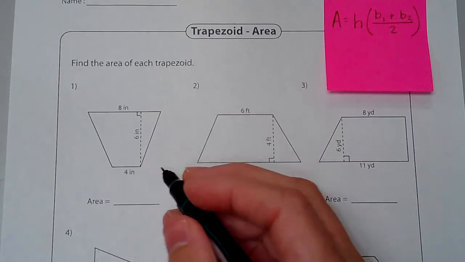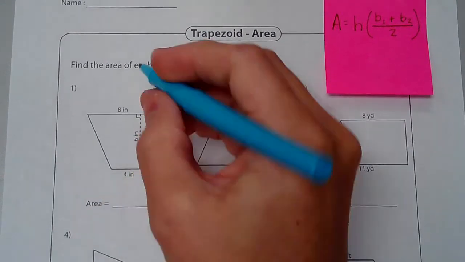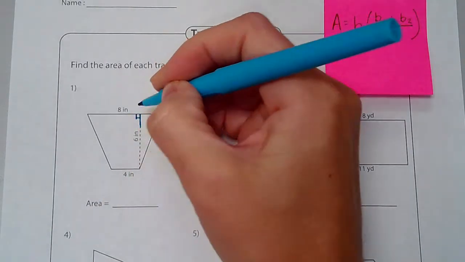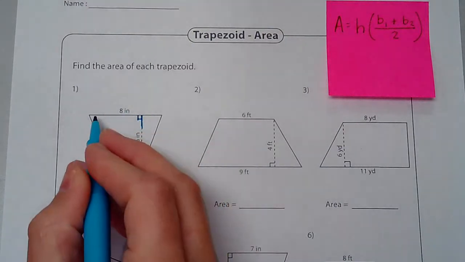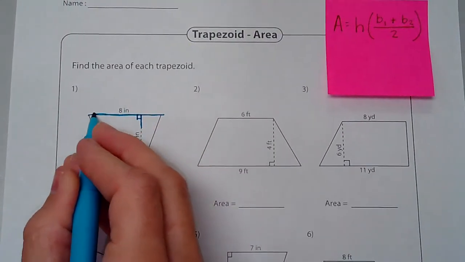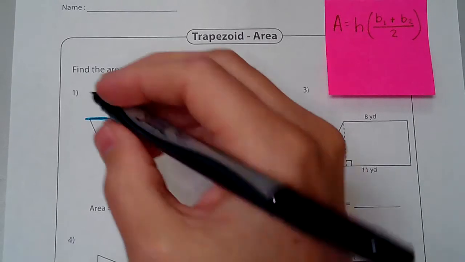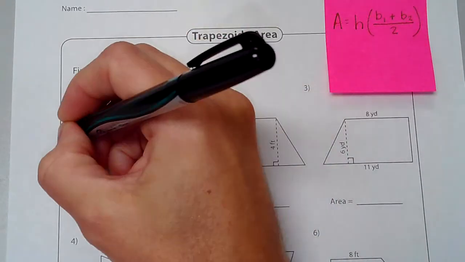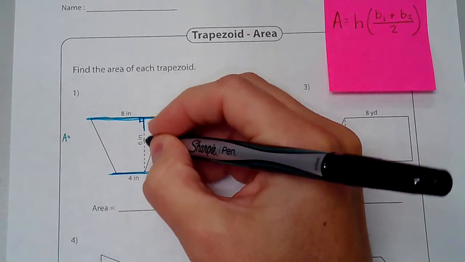So looking at number 1, here's my chair, okay? And then this side is parallel to this side. These 2 sides are never going to touch, okay? So that tells me that those have to be my bases, which tells me that 6 has to be my height. So if I plug these in, 6 is my height.